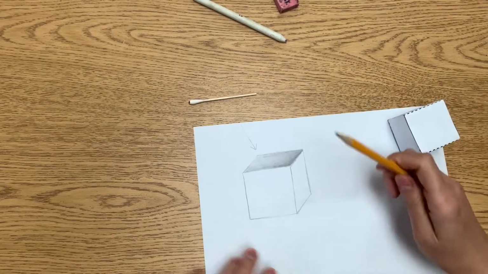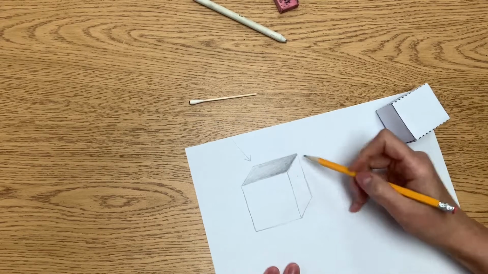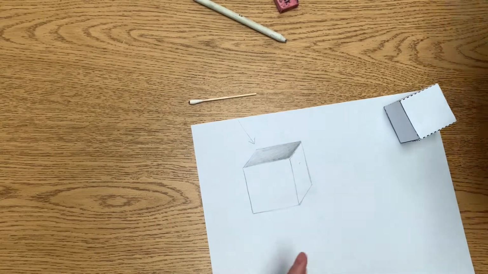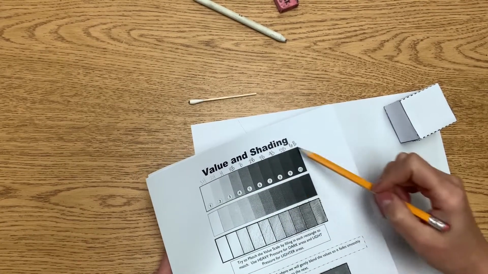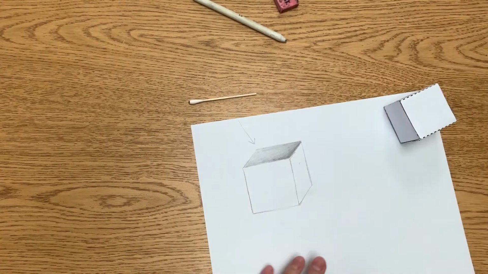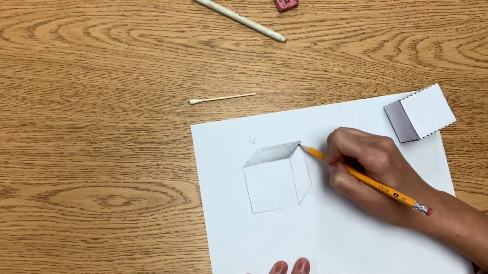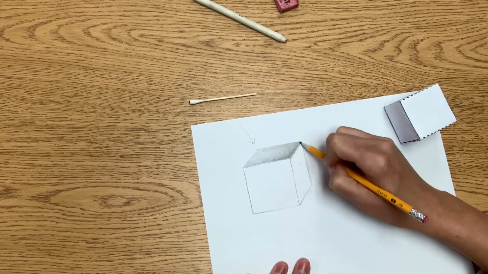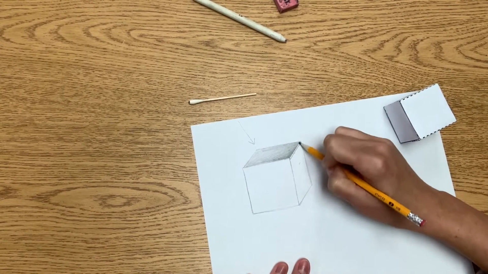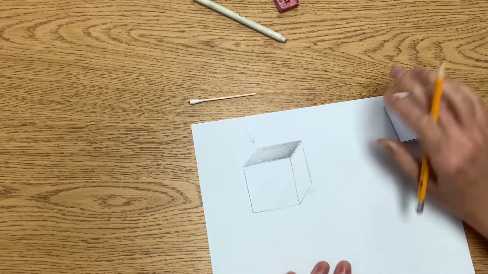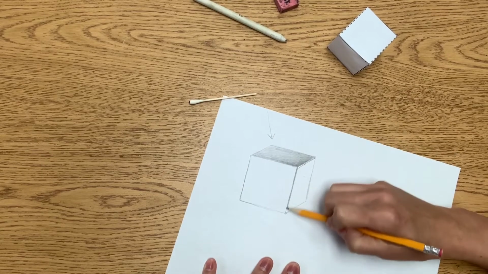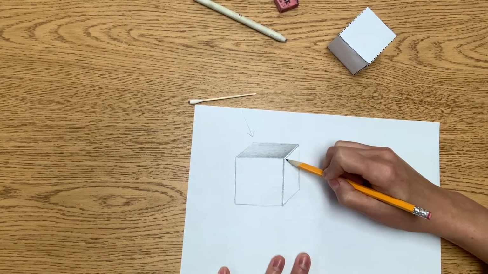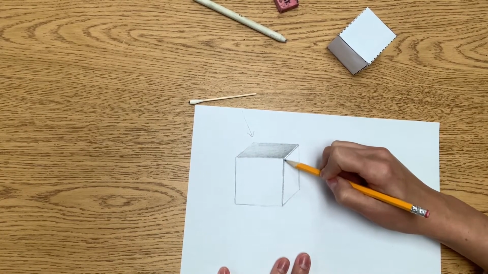Now I'm going to work on the sides of my cube. We said this side is the darkest. So just like we stayed in our 1s, 2s, and 3s over here, we're going to head over to the 7s, 8s, 9s, and 10s for this side. This edge is going to be your darkest edge, so let's really darken that up. Then you're going to darken this edge. That's going to be your next darkest edge. All right, let's go from a 10, push, push, push.